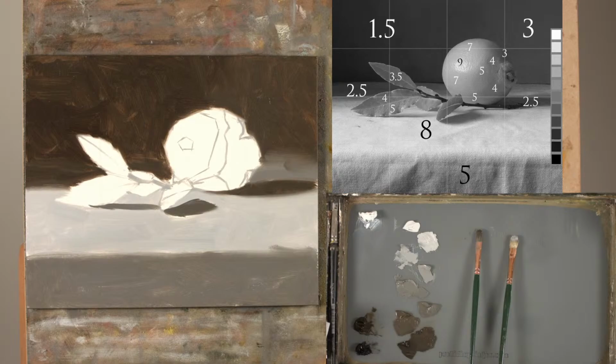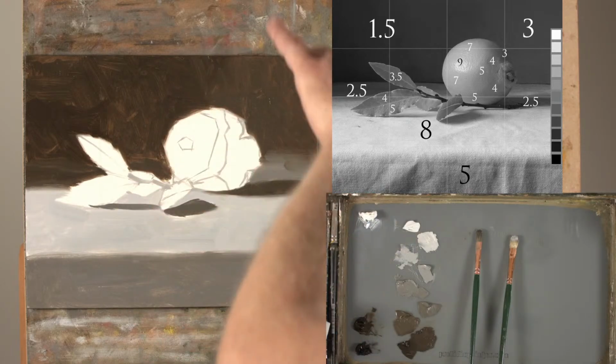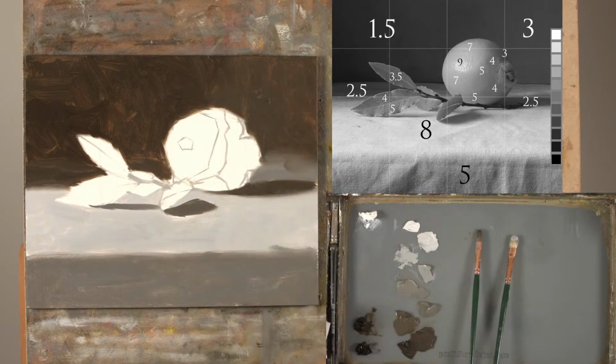We're creating the environment first, and then we're going to paint the objects into the environment, which is actually really good practice when you're working from life as well. It keeps you from making too many value mistakes. Just trust the values and whack them down.